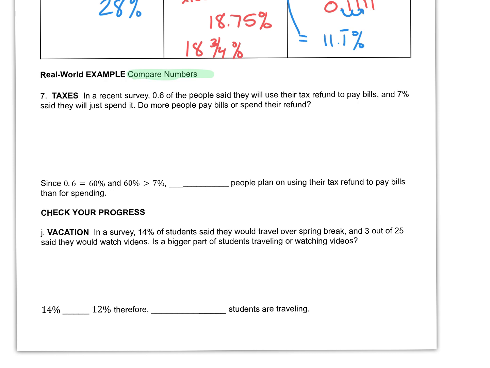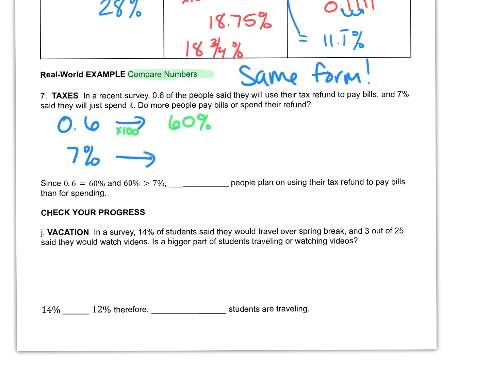So what we want to do on these, we want to get these to be the same form, whatever form you decide. So somebody might change this to a percent to match 7%. Somebody might change 70% to a decimal and compare decimals. It's really up to you. So if I multiply this by 100, I get 60%. If I divide this by 100, I get 0.7. So from here, this one compared percents, and I can tell that 60 is greater than 7. So more people plan on paying bills than spending.